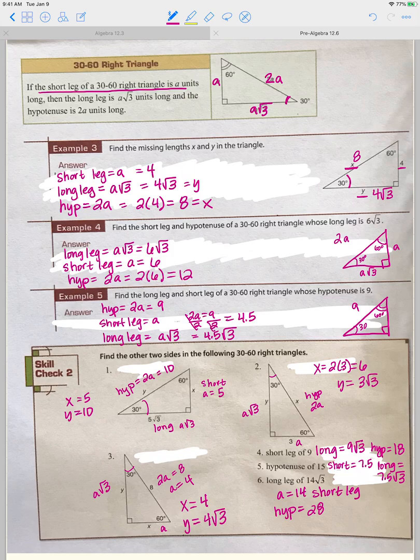That is this lesson, applying the rules for 45-45-90 right triangles and 30-60-90 right triangles. You will have to have these rules memorized.